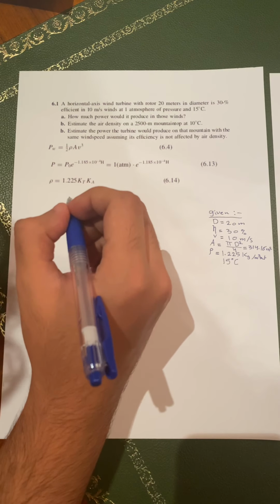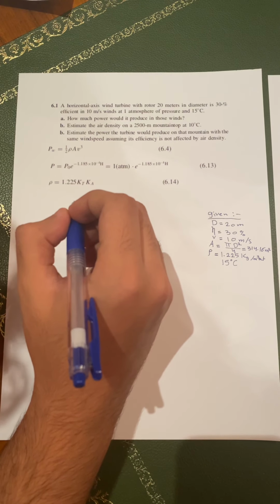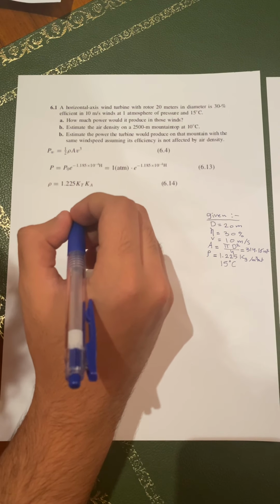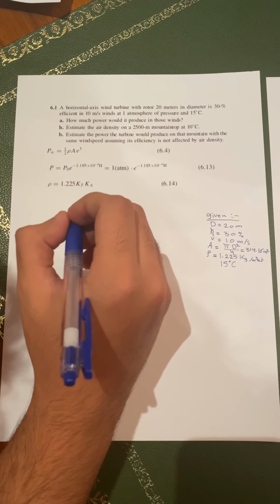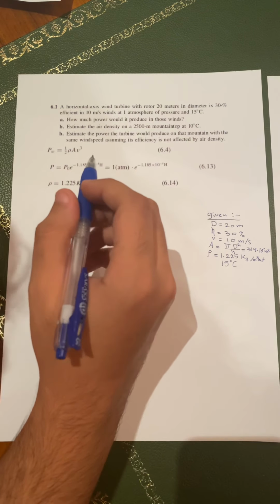Hi everyone, I'd like to solve and explain problem number 6.1 in the Renewable and Efficient Electric Power Systems book. First, let us read the question.